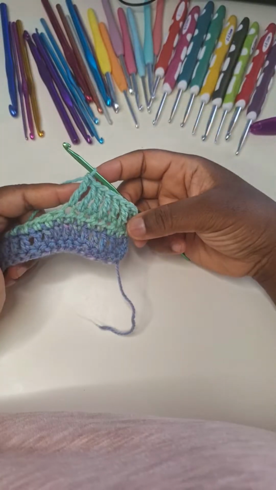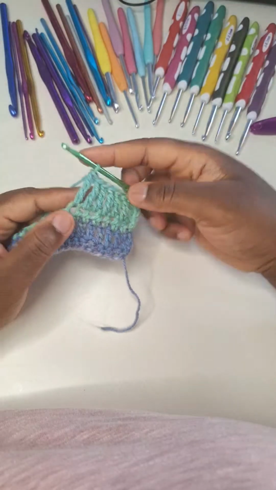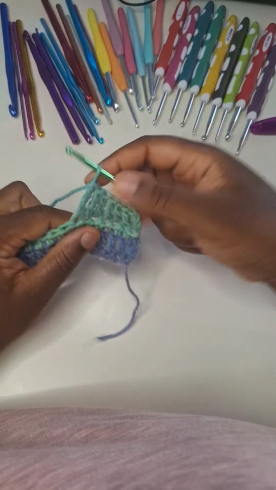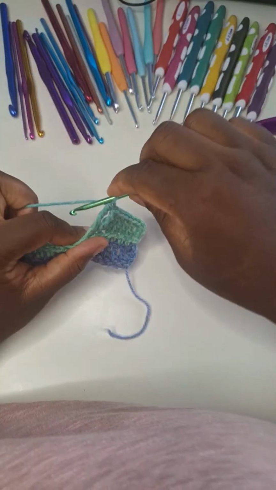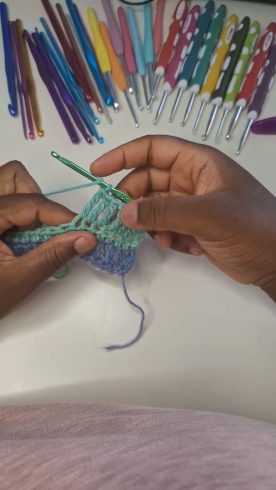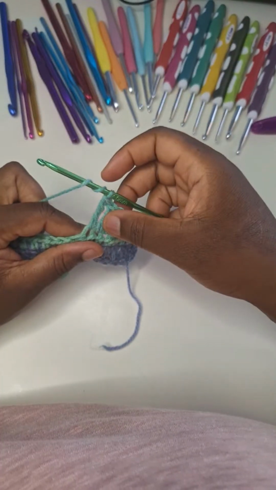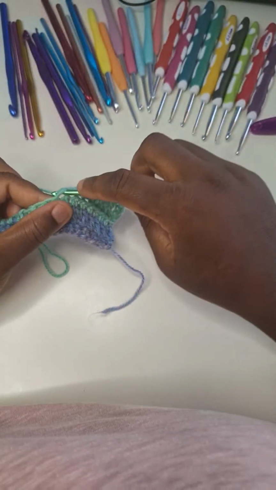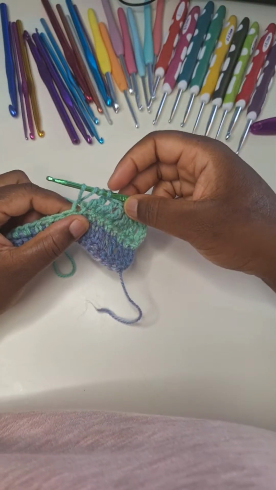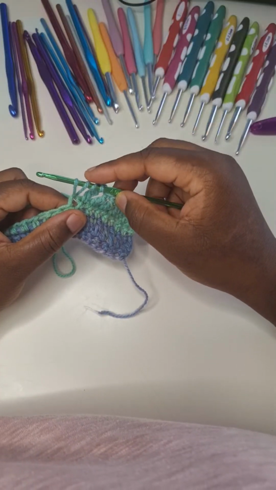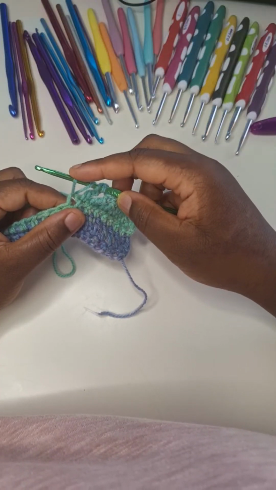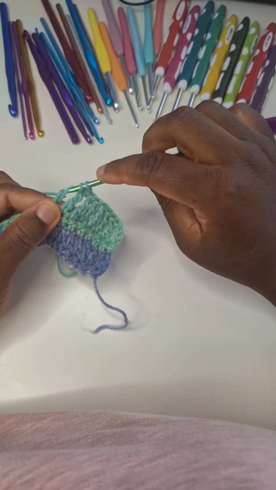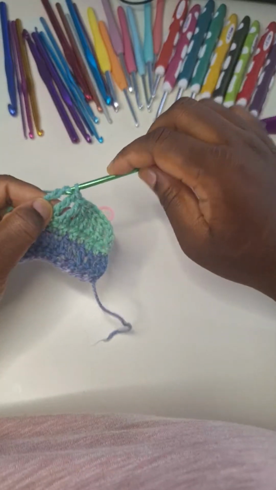The difference with this is that you yarn over twice instead of, remember, with a double crochet we were just yarning over once, but this is a triple crochet, we yarn over twice, and then we insert. Now we pull through. Now we have 4 loops. So with double crochet we have 3, with triple crochet we have 4.